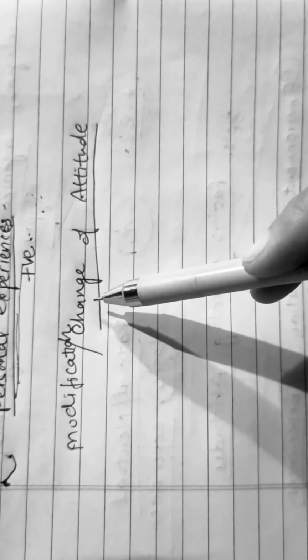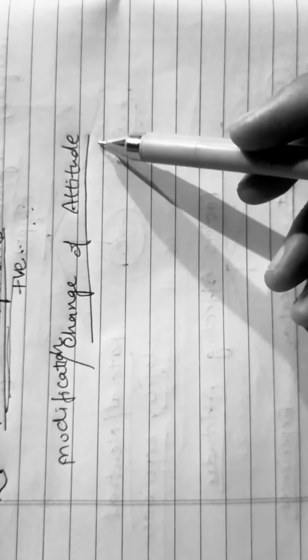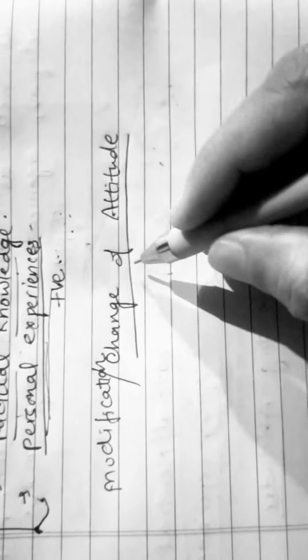So what can we do in that case? Because we are very conscious about our friend, that in future she is going to face some problems. So in that case we can use this attitude modification process that I am going to teach you now, to change the attitude of that person. So now we are going to discuss this attitude modification process, or change of attitude.